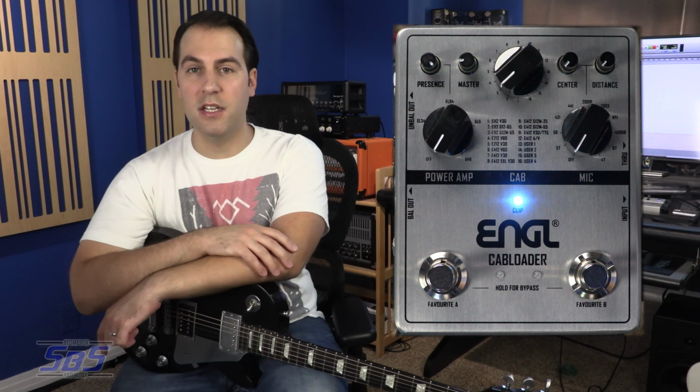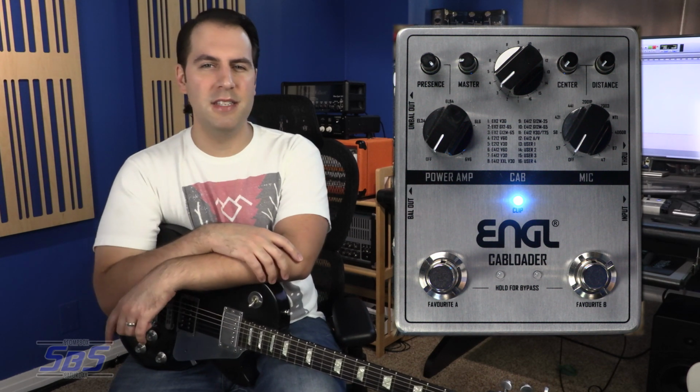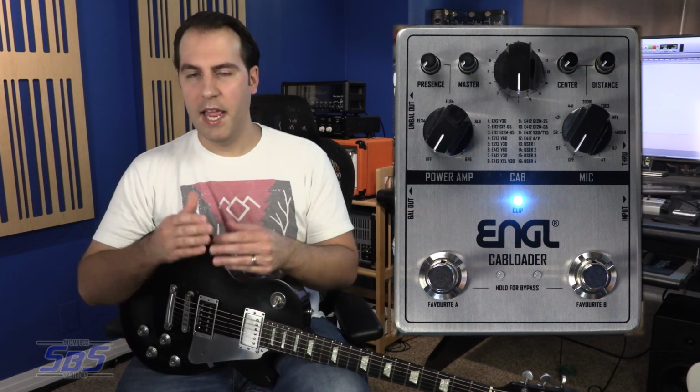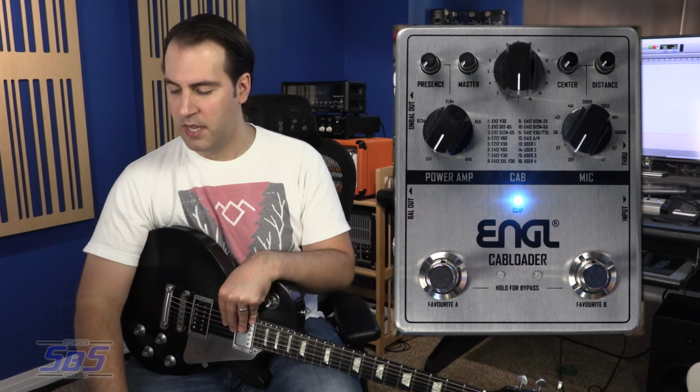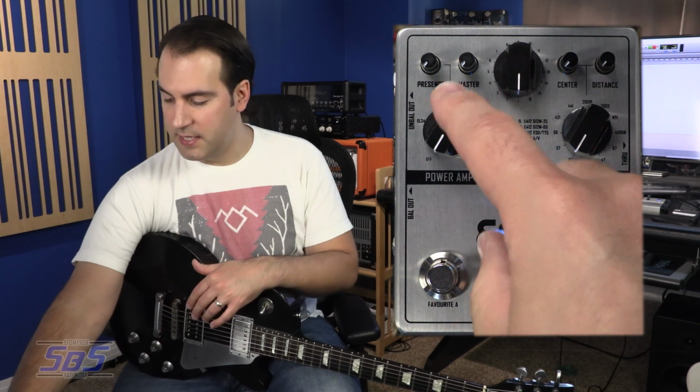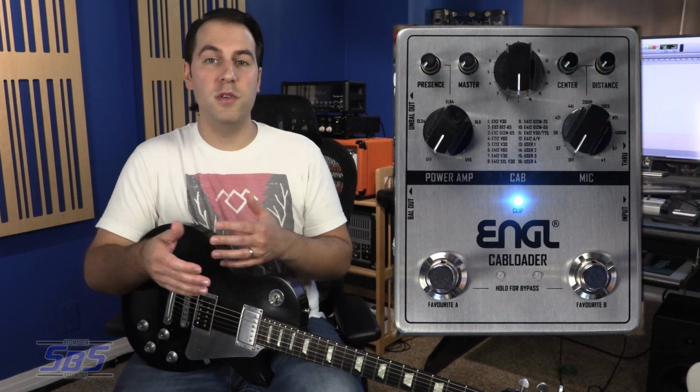So let's go ahead and put the CabLoader up on the screen, take a look at the controls, and talk a little bit about what they do and how you can break down this somewhat complex looking pedal. It helps to really look at the CabLoader in 3 different segments, and they're labeled right down here for us. The first being Power Amp, which allows you to select between 6L6, EL34, EL84, 6V6, a bunch of different power amp types for you to start crafting the overall tone.